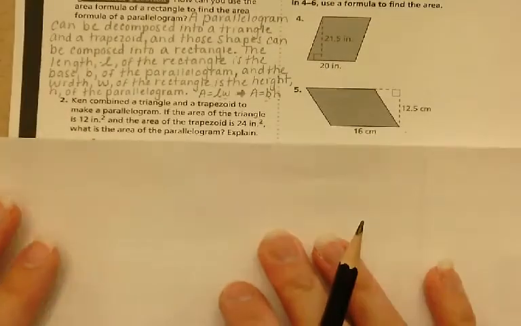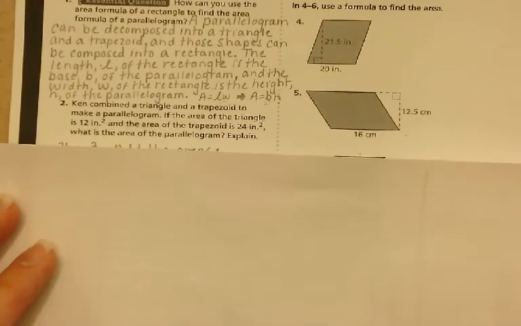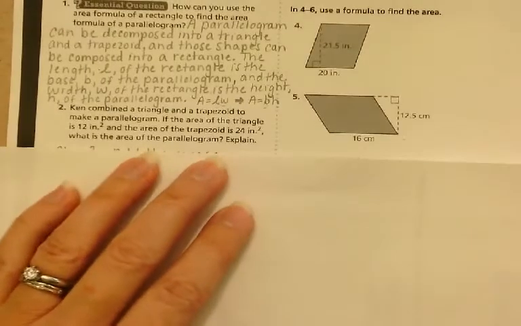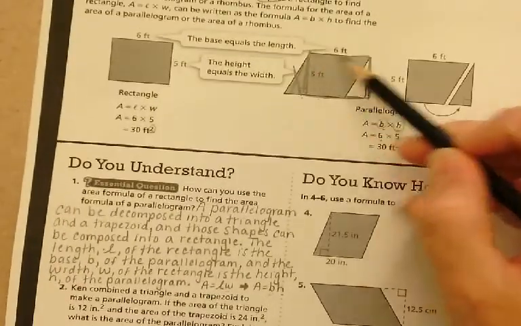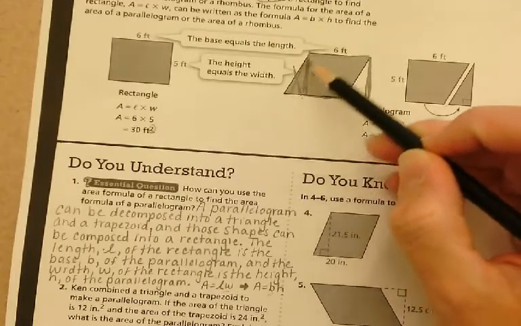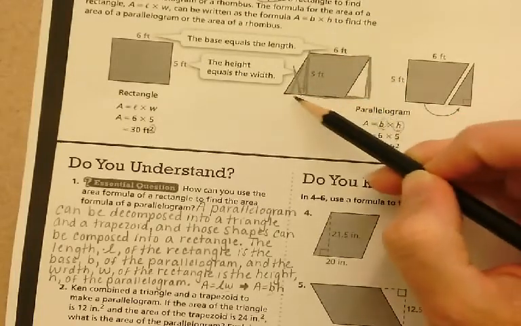Okay, number 2. Ken combined a triangle and a trapezoid to make a parallelogram. If the area of the triangle is 12 inches and the area of the trapezoid is 24 inches, what is the area of the parallelogram? Okay, so if we go back up here, we had our parallelogram, which was shaded in gray.